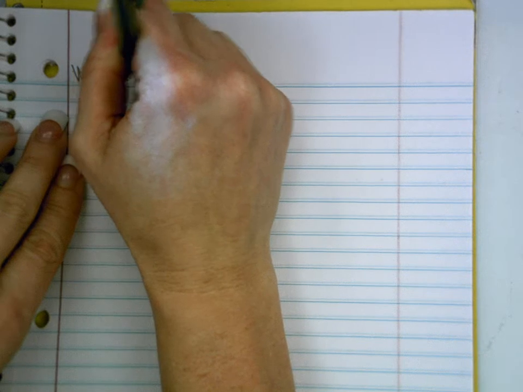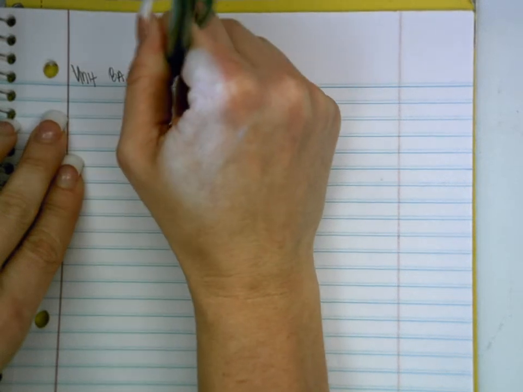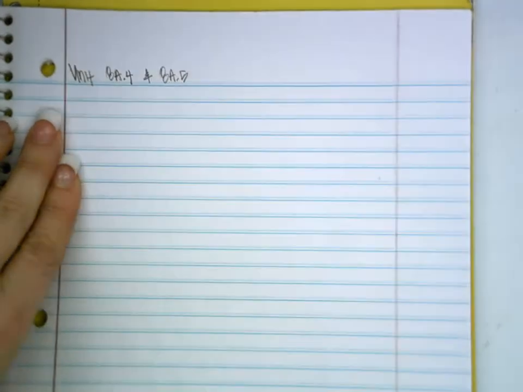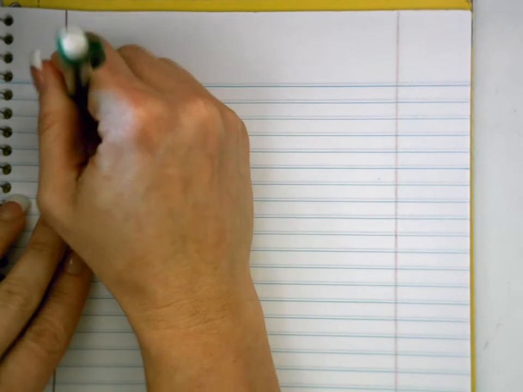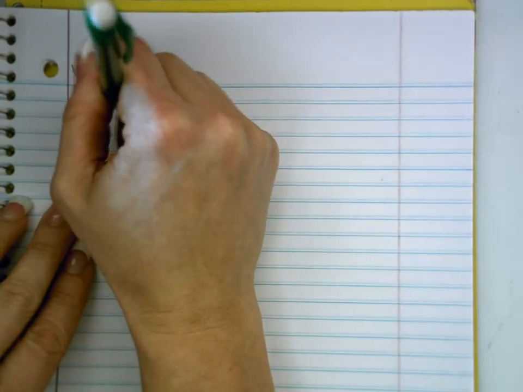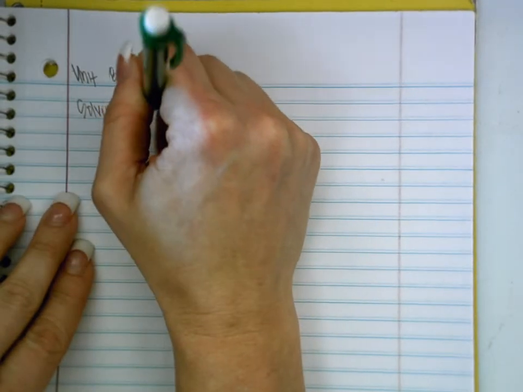Okay, so we're going to go over unit 8A.4 and 8A.5. We're going to do them together, just as some review. And basically this is going to be solving with exponents.